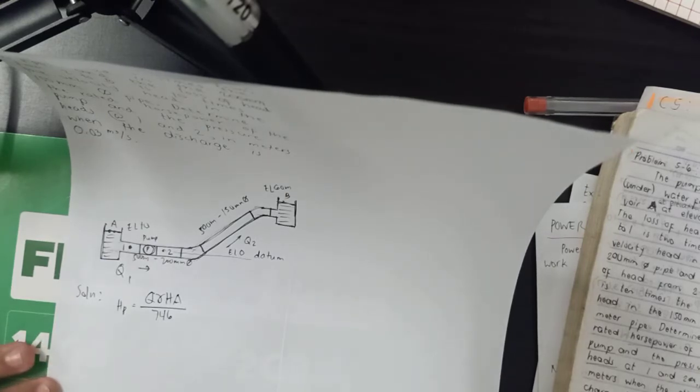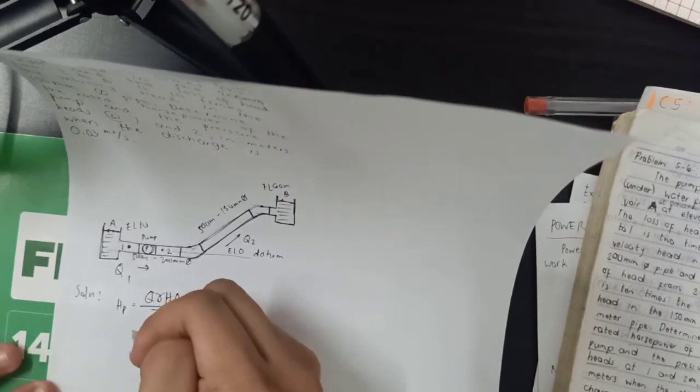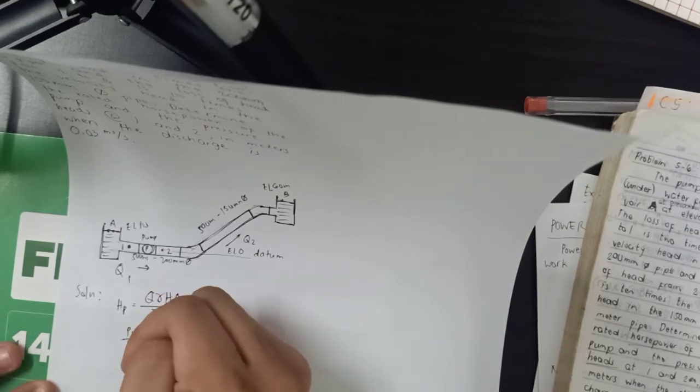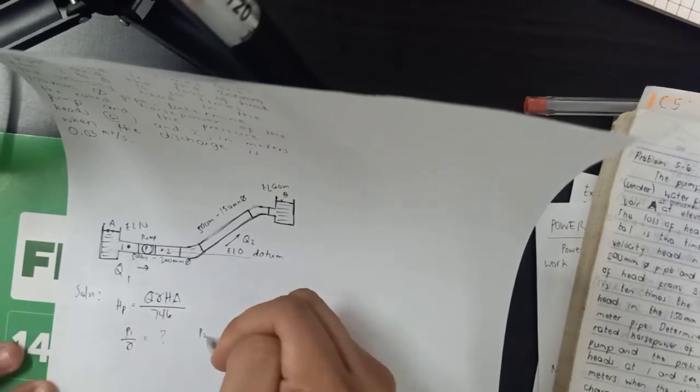And we need to find first the pressures, so the pressure heads at 1 and 2.